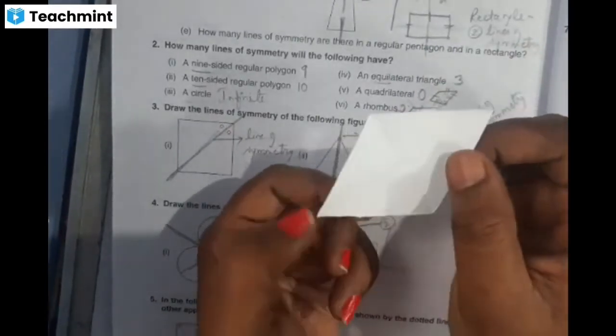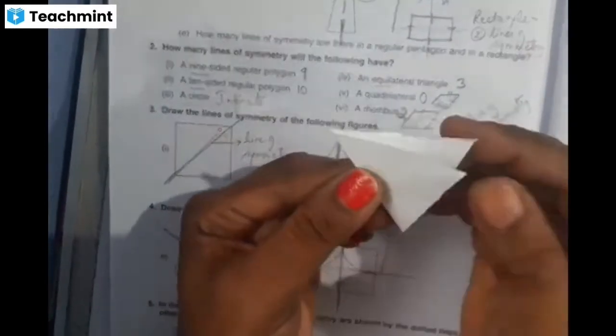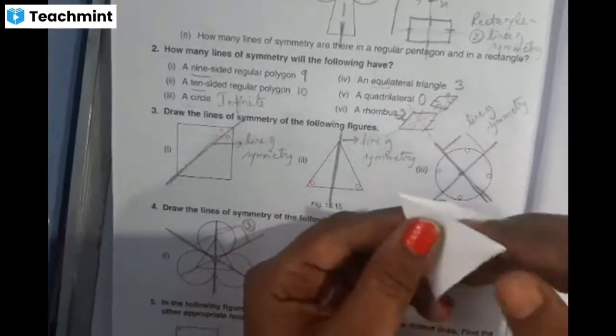Here, though all the sides of the rhombus are equal, the property of the rhombus is all the sides are equal. But when you are going to fold about the corners, they are going to coincide. See, about the corners I have folded. If I am going to fold about the corner, then they are going to coincide.